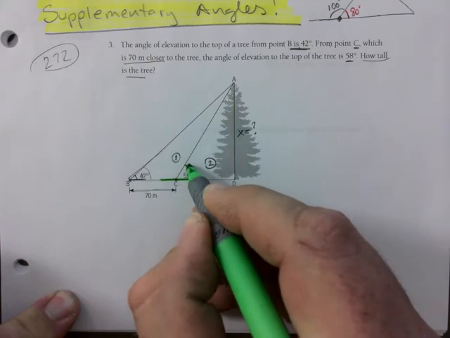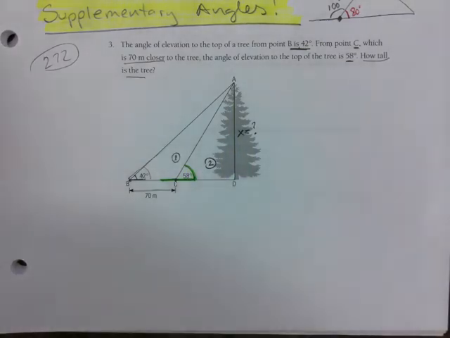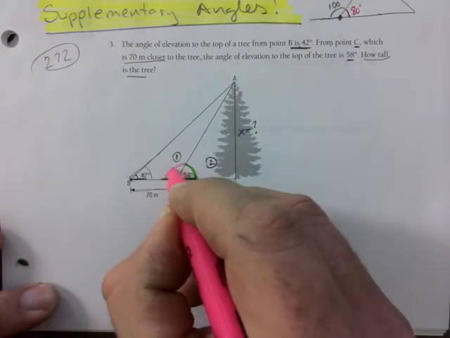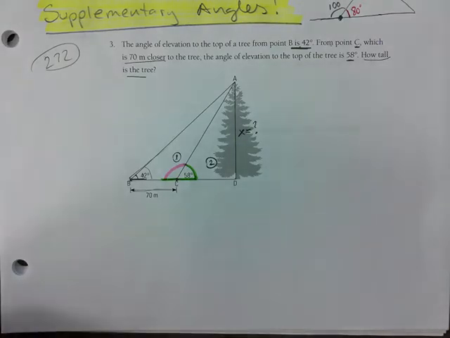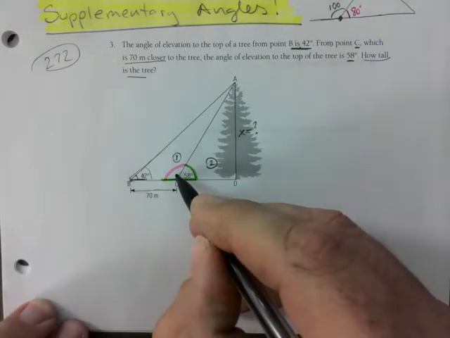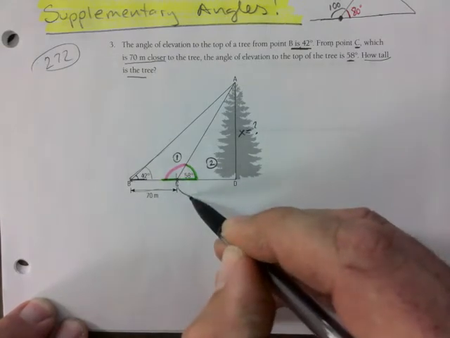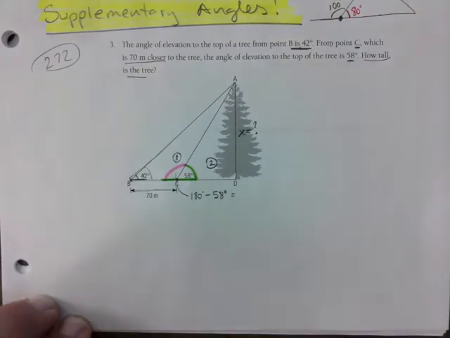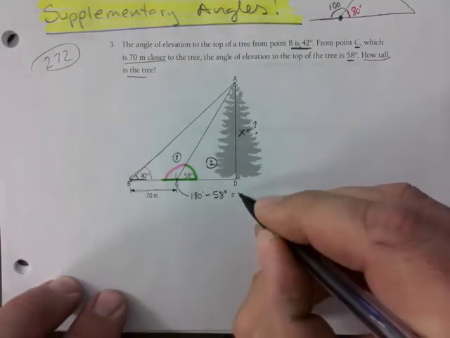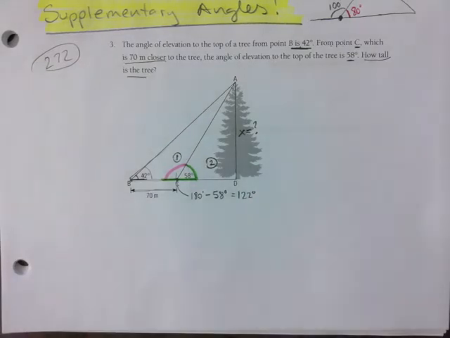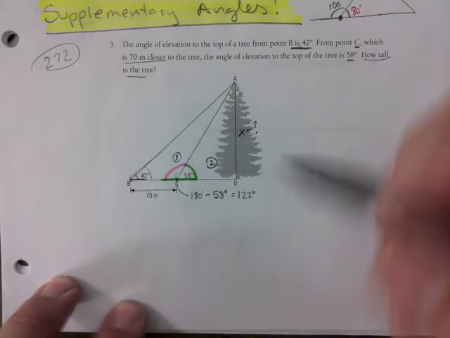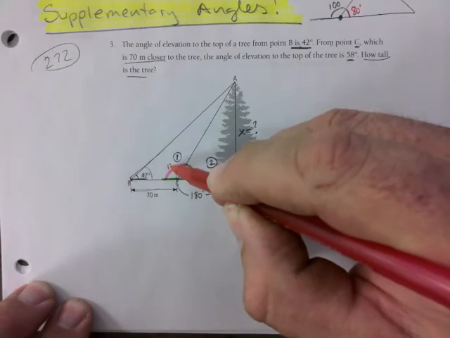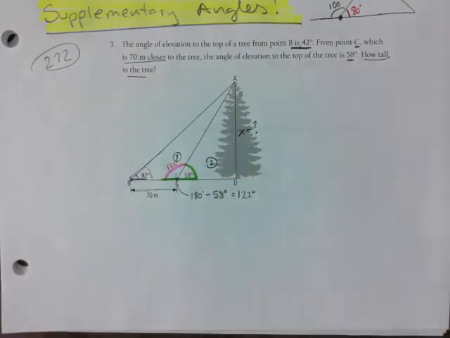If this is 58, then I can tell that the inside here, this part, is going to be what? 180 minus 58. So let's go arrow out. 180 minus 58, and that is 122. So now you have even more information. So let's write that in here, 122 degrees. You now know more than you knew before.